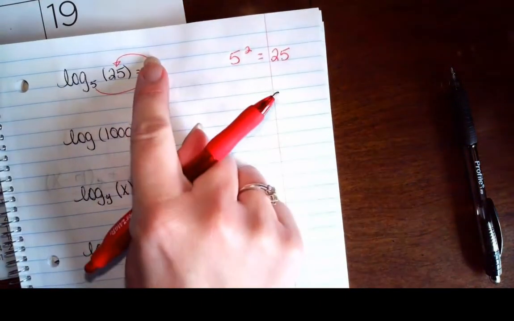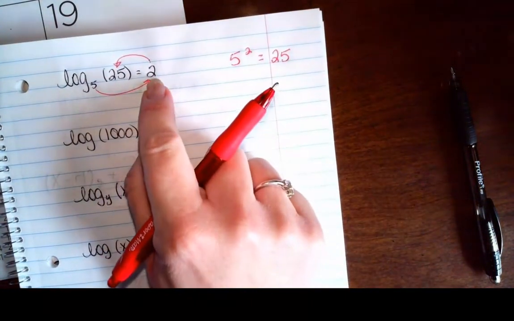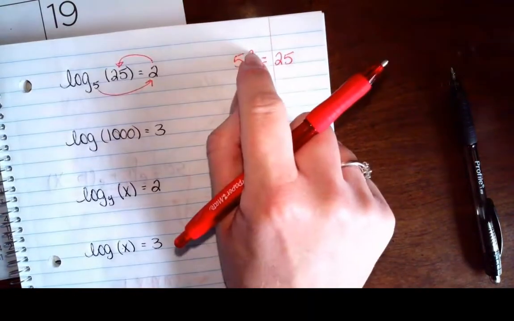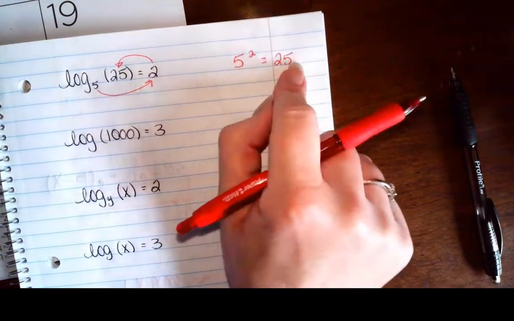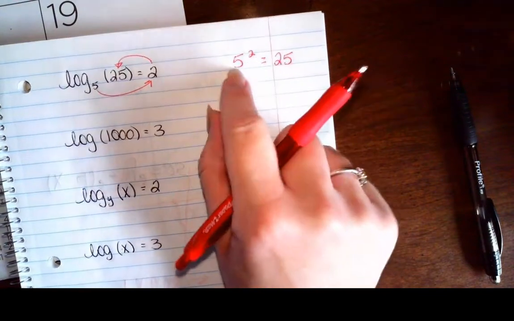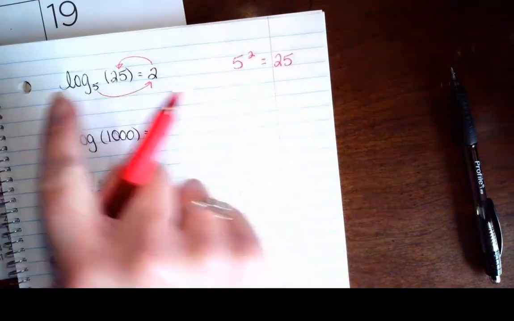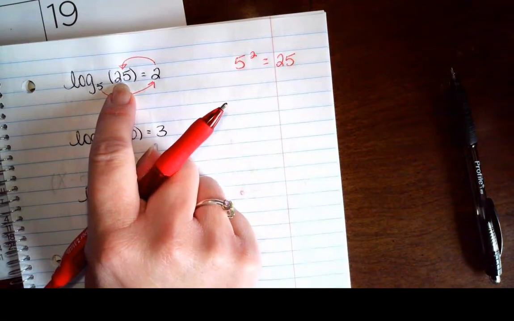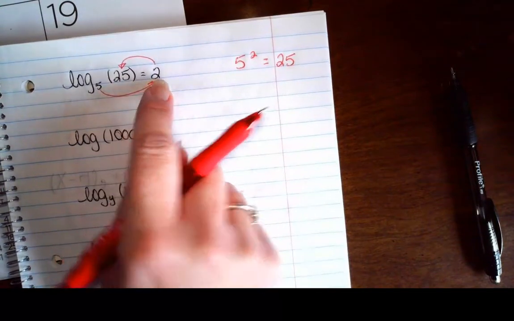This is logarithmic notation. So you'll notice that the answer to this logarithm was the exponent that makes this true. Okay? And your base was the same. This is log base 5 of 25 is 2. So your bases are the same. So let's look at this one.